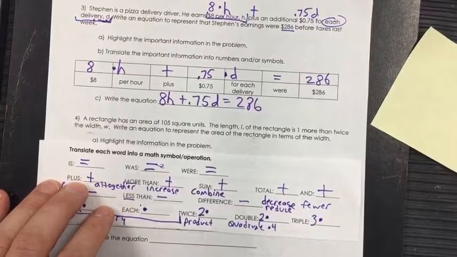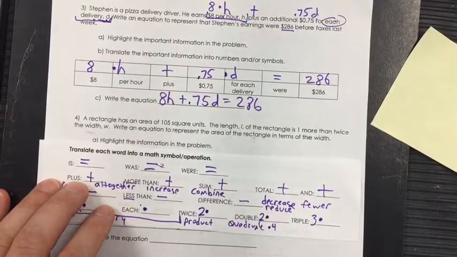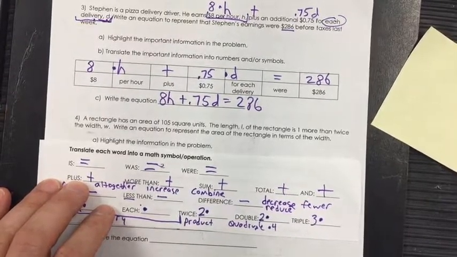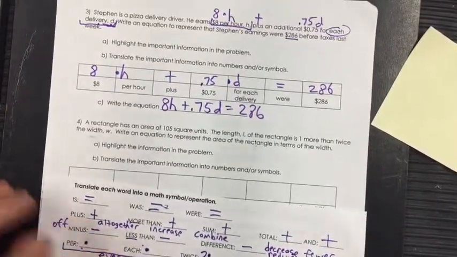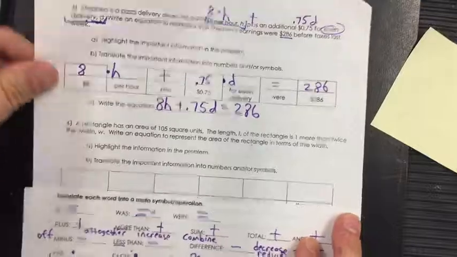We okay so far? This is a lot, and really you're going to see how well you're doing when you start on the homework. And we're going to give you a lot of time in class to do the homework. All right, let's go down to number 4.